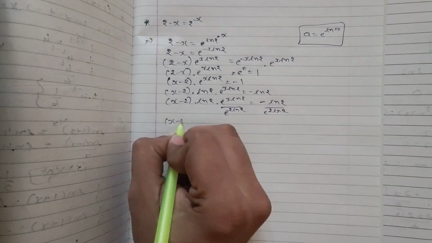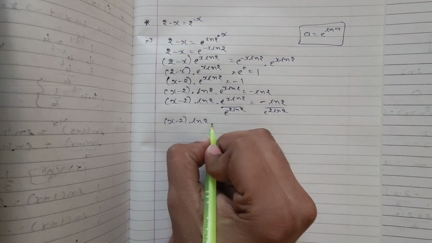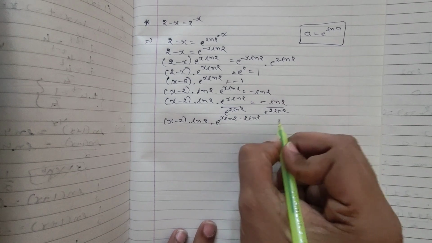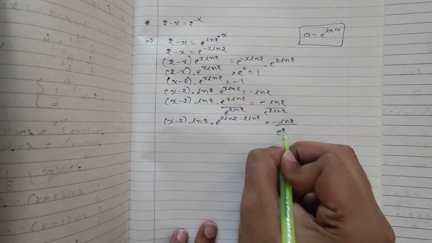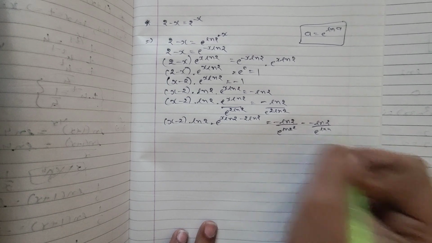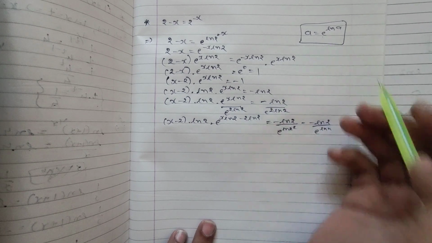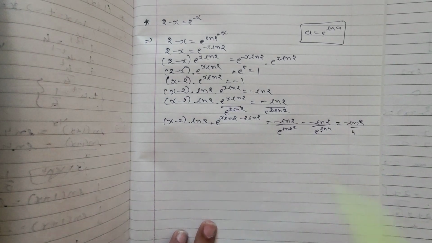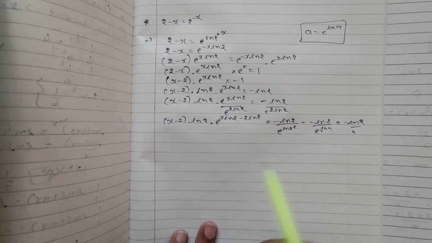So x minus 2 ln 2 as it is, and if I take this part in the numerator, it will become e raised to x ln 2 minus 2 ln 2, which is equal to minus ln 2, and here I have 2 into ln 2, so I can write ln 2 square, which will be equal to e raised to ln 4. And as I said, if I can write a equal to e raised to ln a, then I can also write e raised to ln a equal to a. So according to this property, e raised to ln 4 I can write as only 4, right? So x minus 2 into ln 2 into e raised to x ln 2 minus 2 ln 2 equal to minus ln 2 by 4, right?